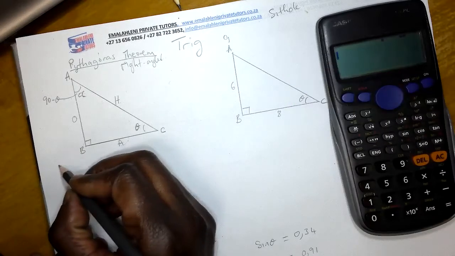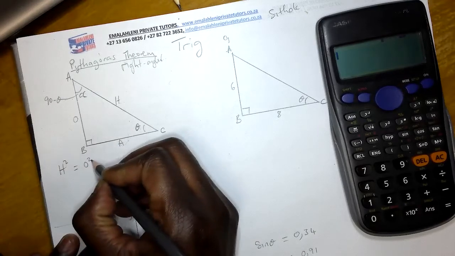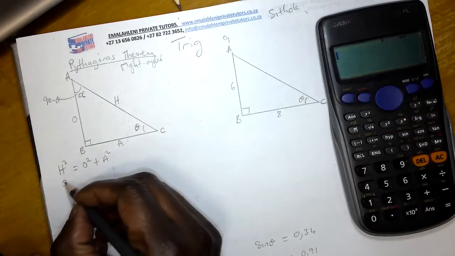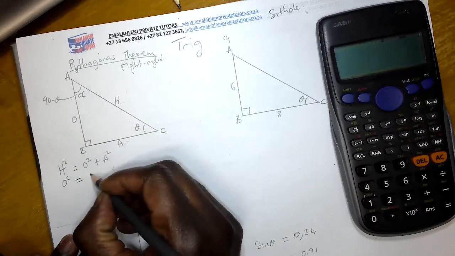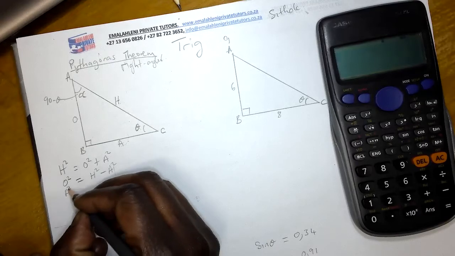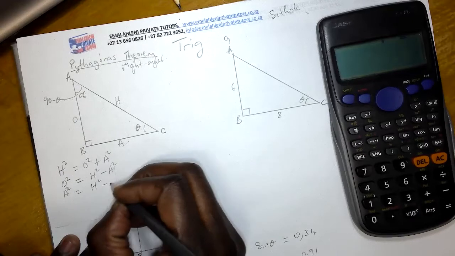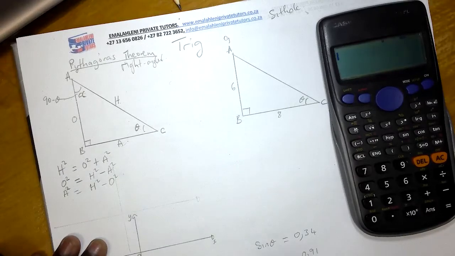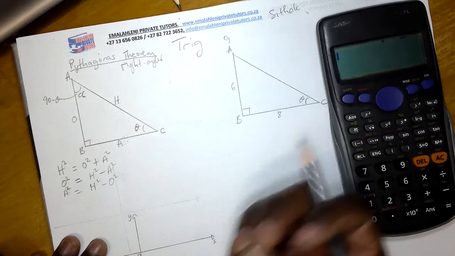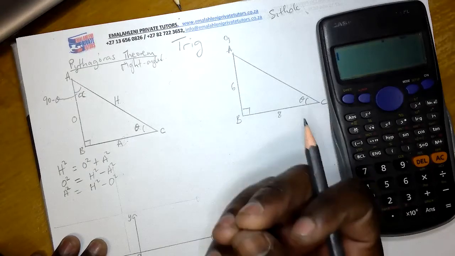Hypotenuse squared is equal to opposite squared plus adjacent squared. That's the rule. So to get opposite squared, we say hypotenuse squared minus adjacent squared, and to get adjacent squared, hypotenuse squared minus opposite squared. These are the formulas you must know, but we are also going to be dealing with sine, cos, and tan. So on this triangle, how do we get sine theta? How do we get cosine theta?